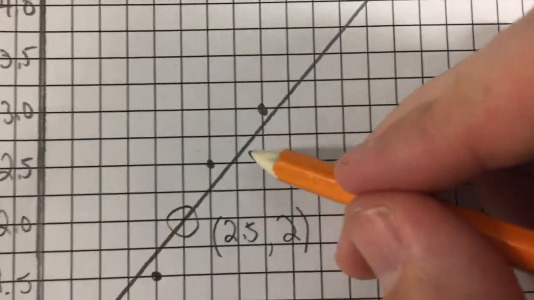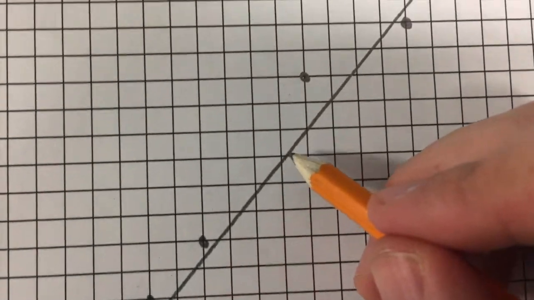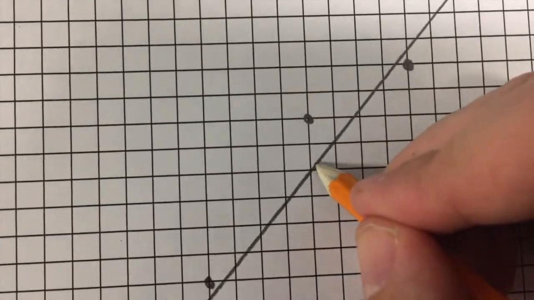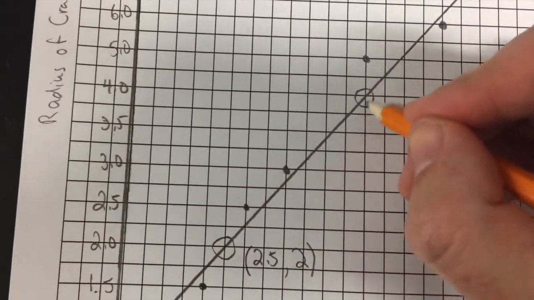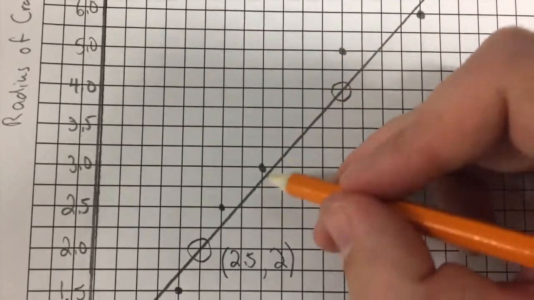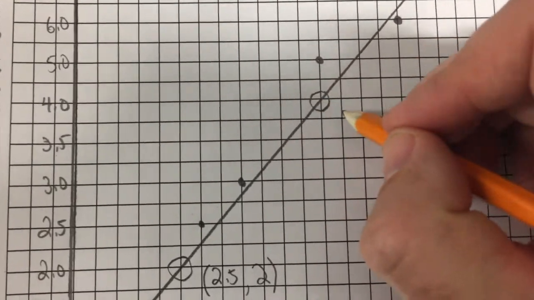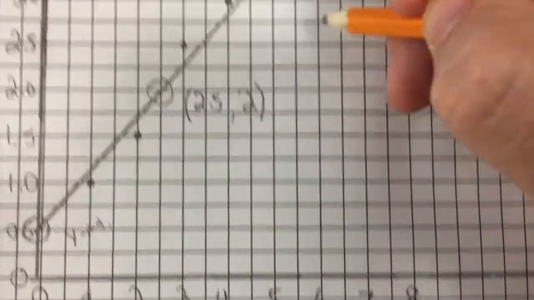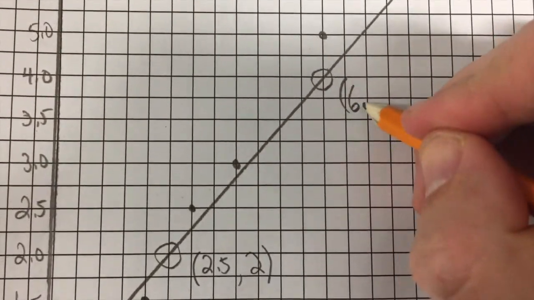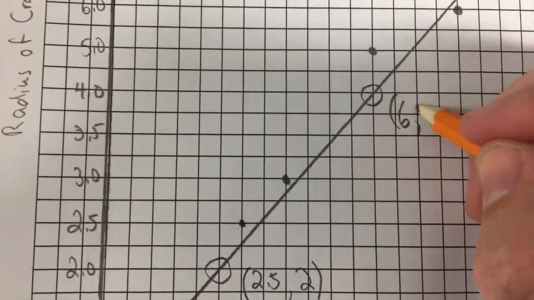I'm going to keep going and find another one right there. Perfect spot. Because again, I'm trying to find the rate of this trend line. Nothing to do with these data points, this line. So I need to use points that are on here. And that point right there has an x value of 6 and a y value of 4.